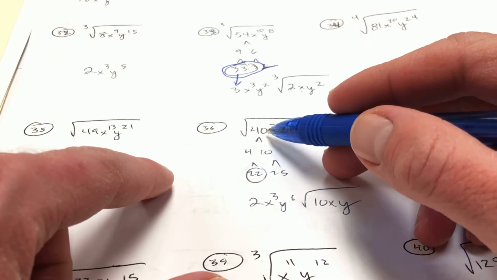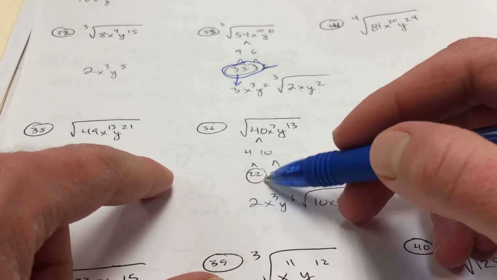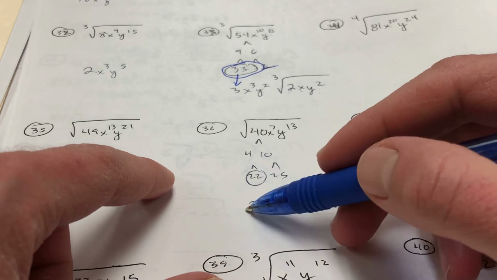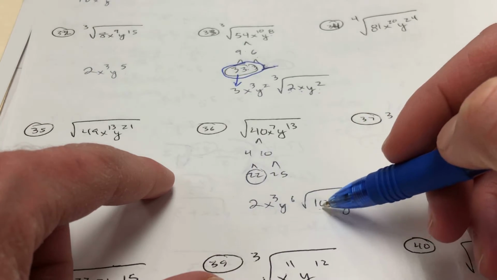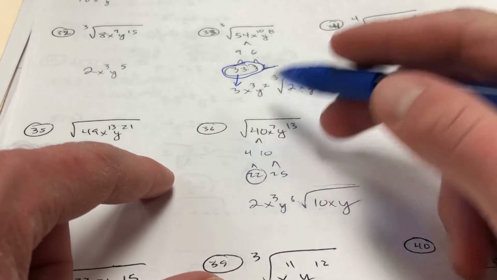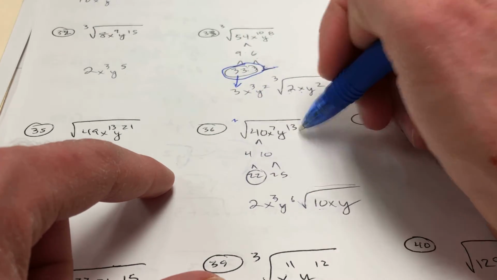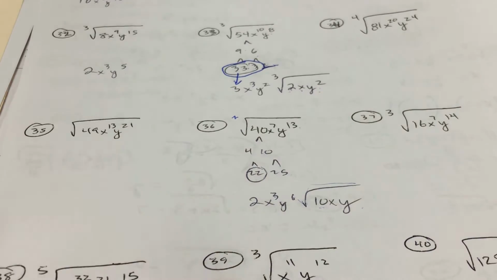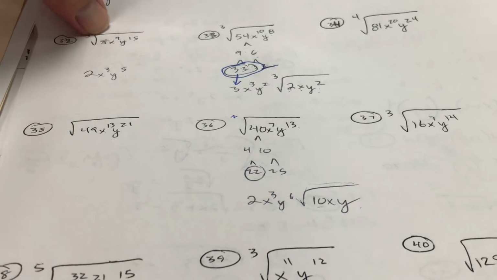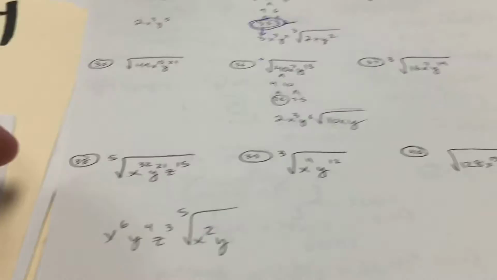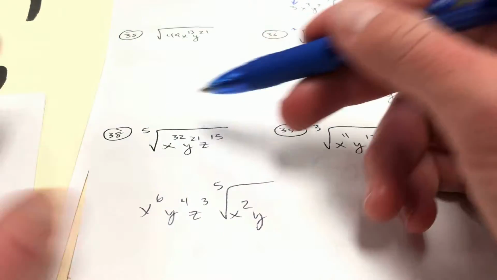The square root of 40, 4 and 10, 2 and 2, 2 and 5. There's your pair of 2s that break out. 2 times 5 stay on the inside of the square root. This imaginary 2 goes into 7 3 times with 1 left over. 3 goes into 13 6 times with 1 left over. No number to worry about here.